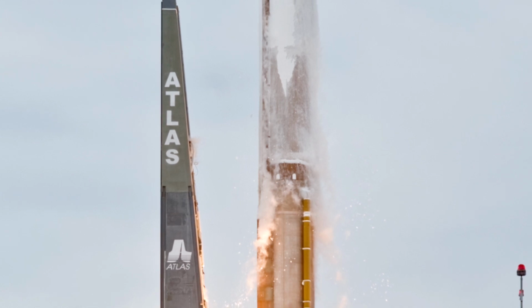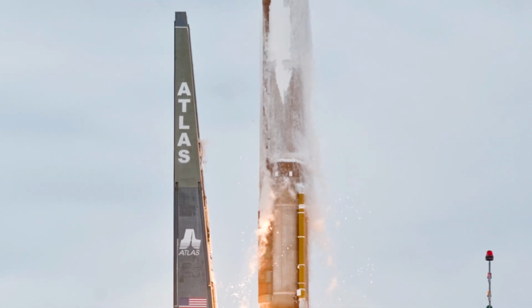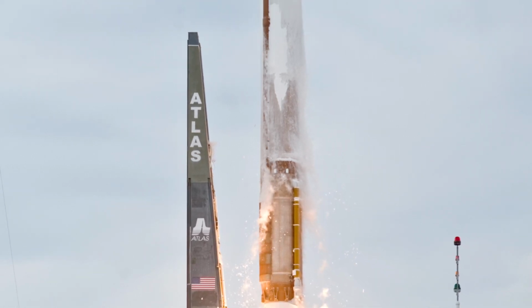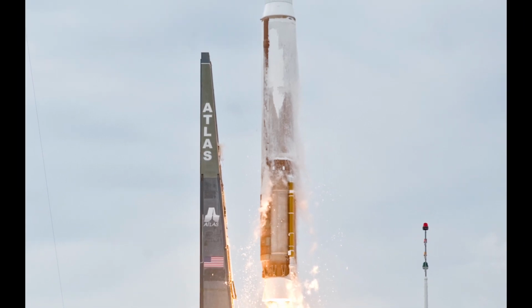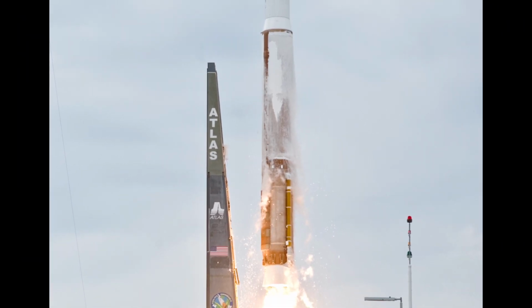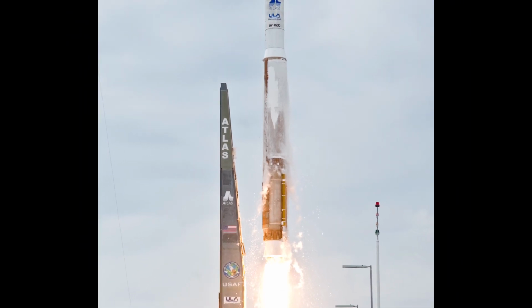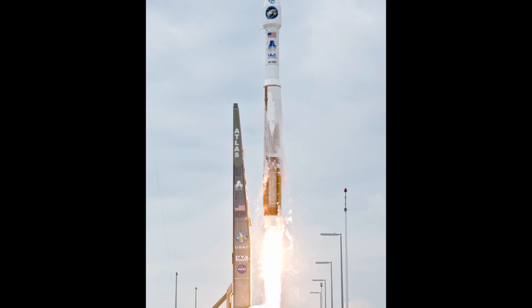The Atlas, United States. The Atlas rocket was a family of rockets developed by the United States and used for various space missions. It was the first American intercontinental ballistic missile, ICBM, and was later adapted for space exploration. The Atlas rocket was used to launch the Mercury Atlas missions, which carried astronauts into orbit during the Mercury program.